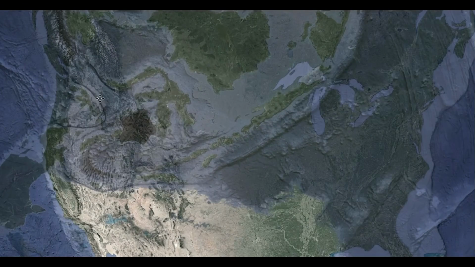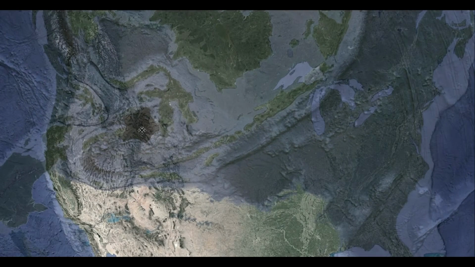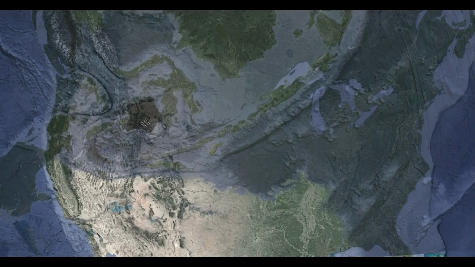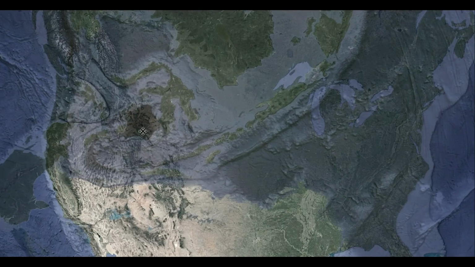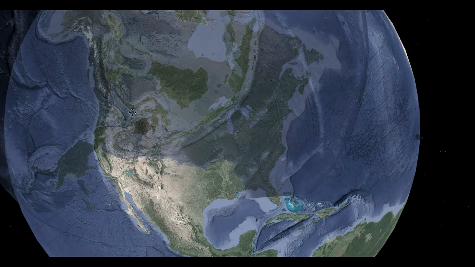And here's that point of rotation. And let's see it rotate.